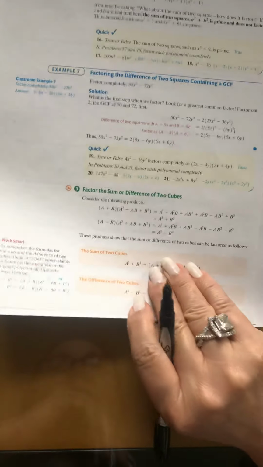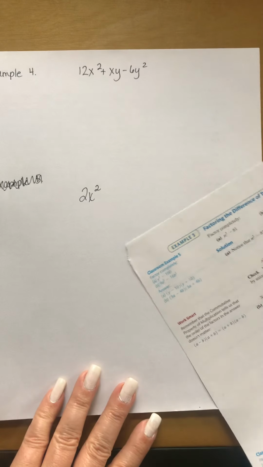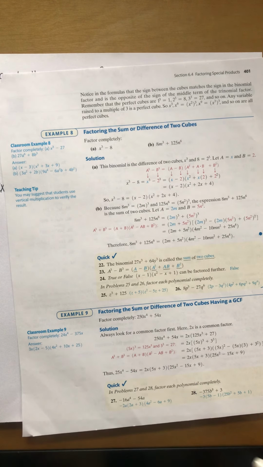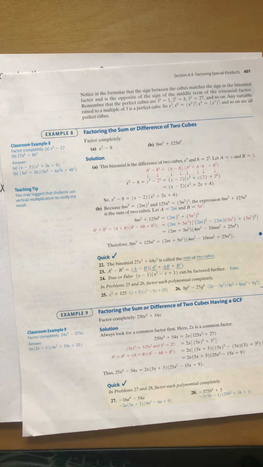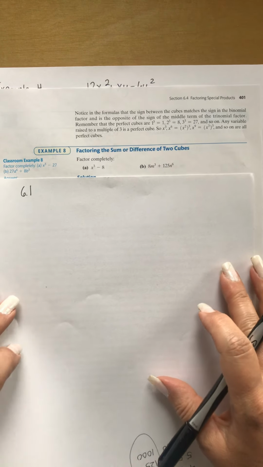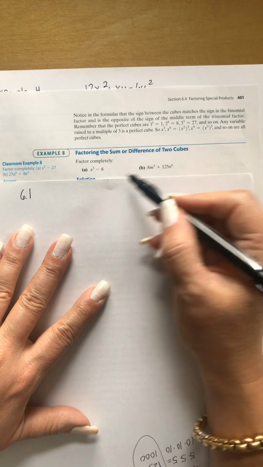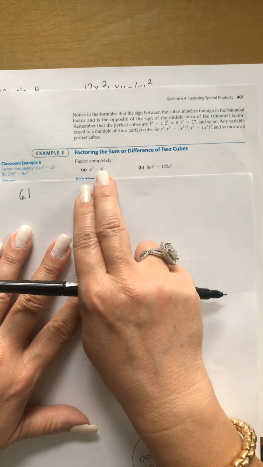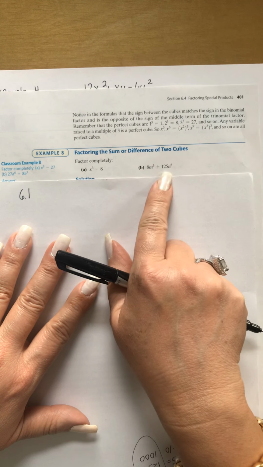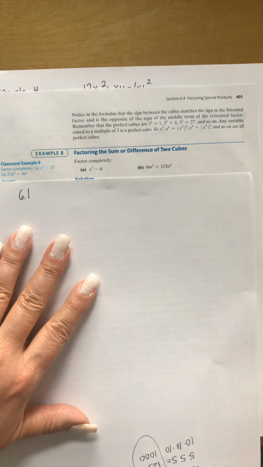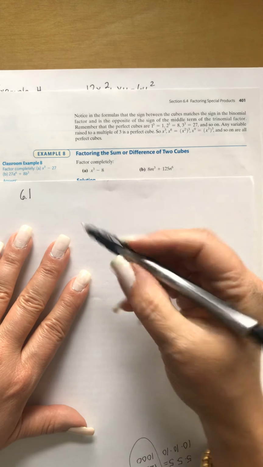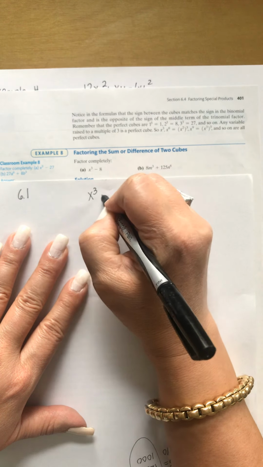this is how it's going to go. We have example 8 and 9. And so how do you factor the sum or difference? Now for these ones, for cubes, you're going to have two terms, but you could have a plus or a minus sign in between, whereas the difference of two perfect squares had to be a minus. Okay, so this is how it goes.